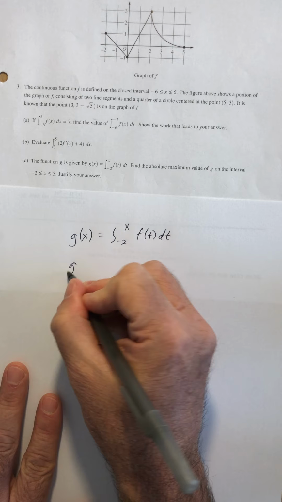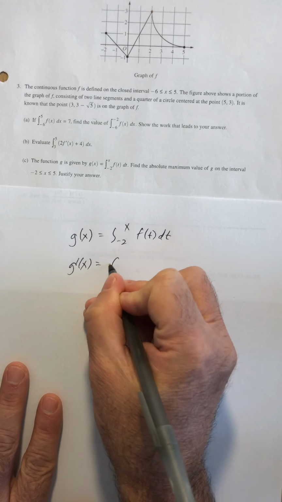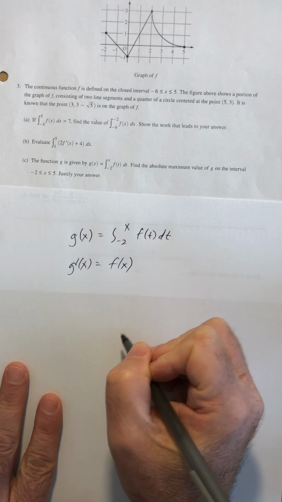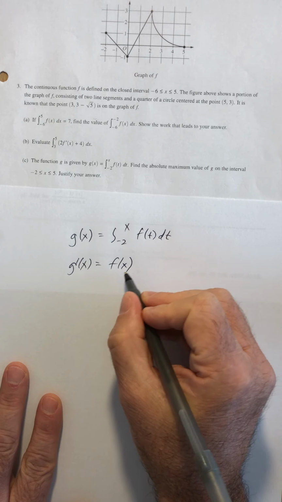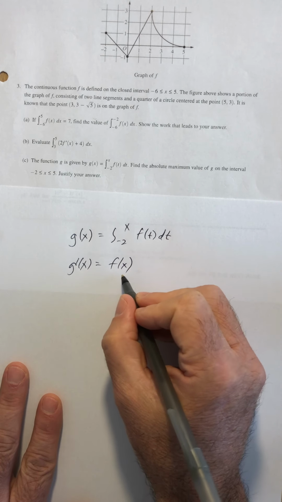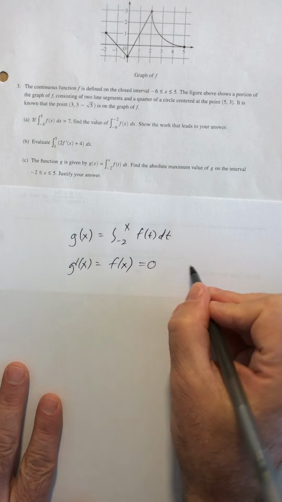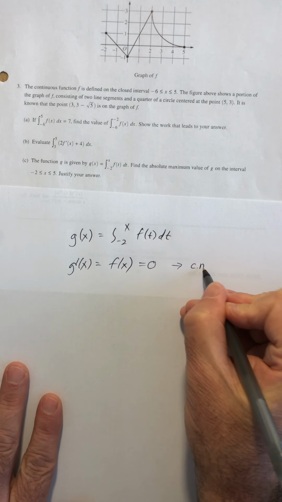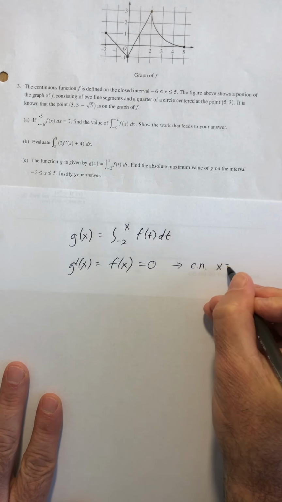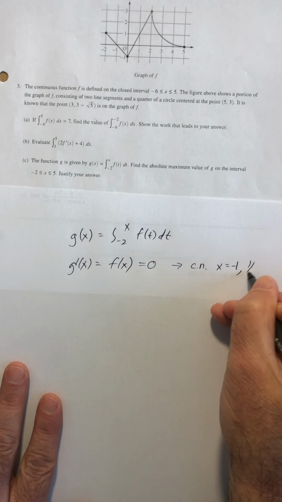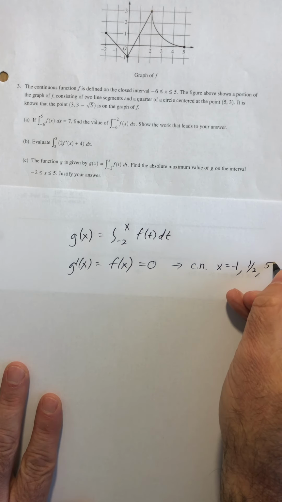So the first thing I want to do is find the derivative of g, and that's going to be f. That's our second fundamental theorem. Then I want to think about places where the derivative of g, which is the value of f, equals 0. Those are going to be critical numbers. So my critical numbers are x equals -1, x equals 1/2, and x equals 5.